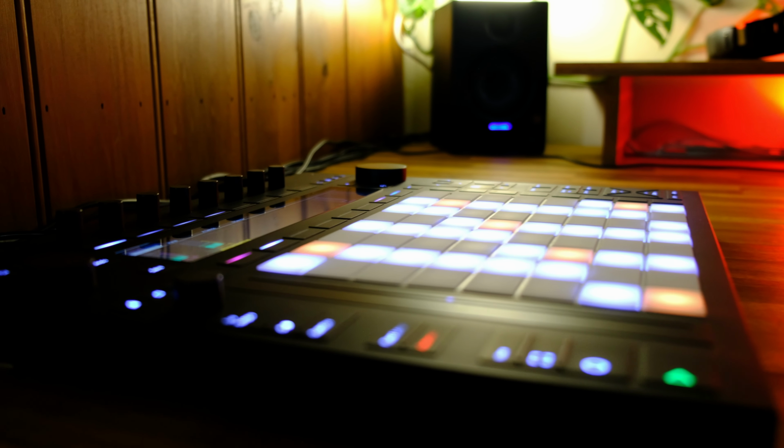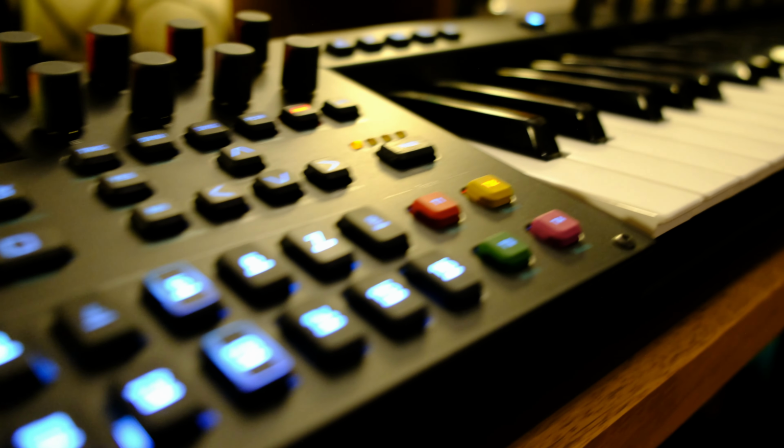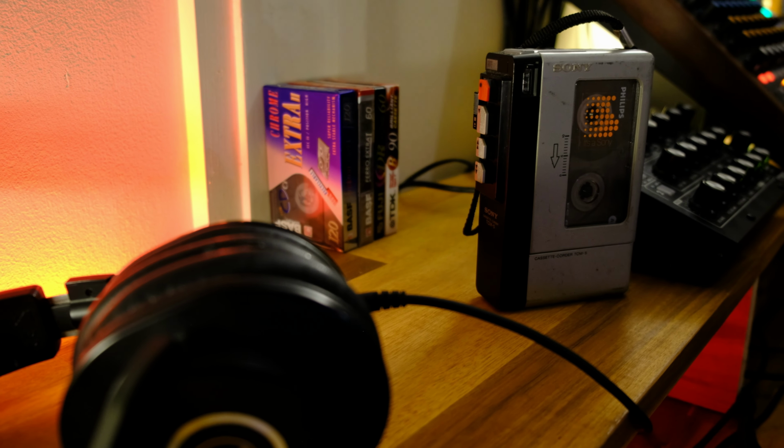Since grabbing a Push 3, I've really started carving out my own little workflow. I just love the way it responds to touch and feel, and despite all of its workstation features, this thing is really an incredibly playable instrument. Today we're going to be looking at Push 3's melodic capabilities as an instrument, take a glance at the step sequencer, and dive into the wonderful world of MPE. So let's jump in.